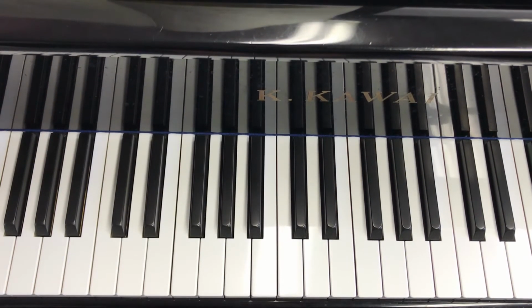Hello students, we're going to learn to play the song Rockin Rabbits. We are continuing our musical journey by learning to read and play melodic and harmonic intervals.